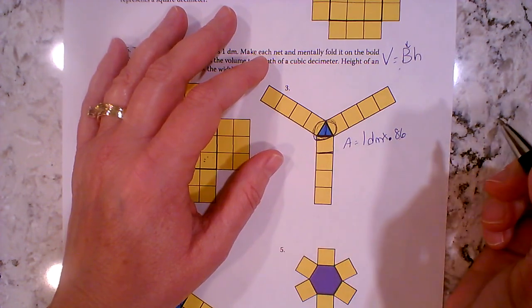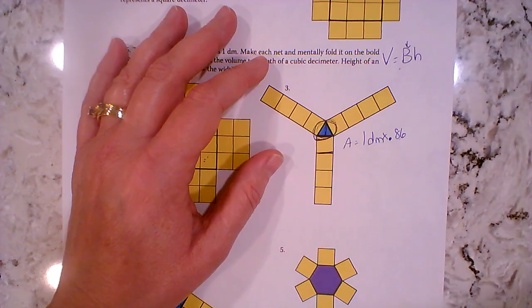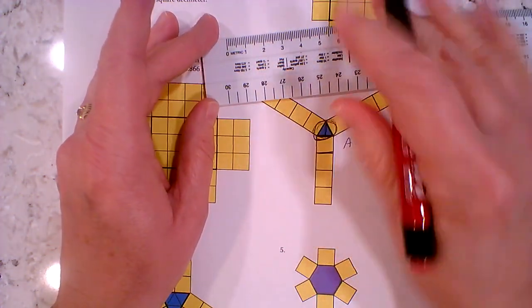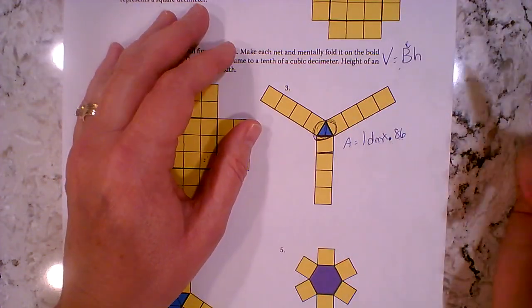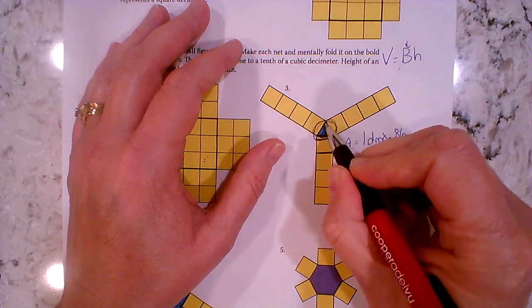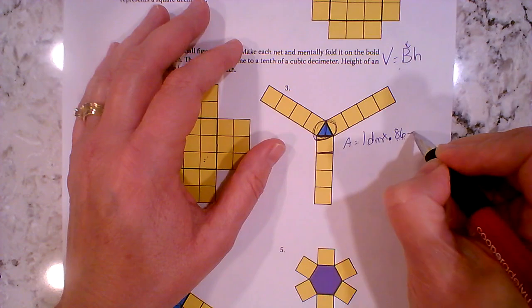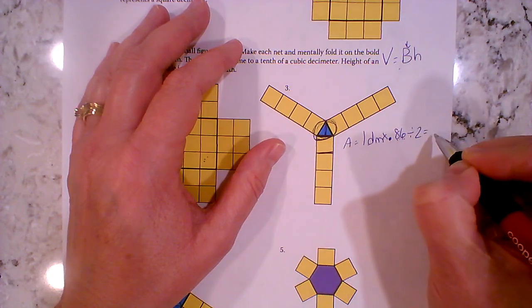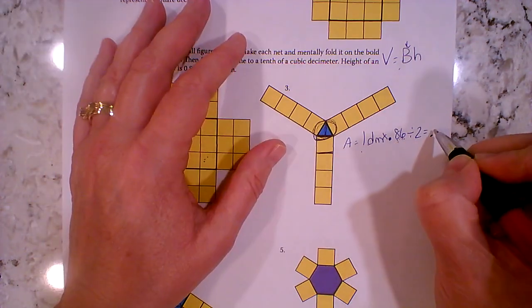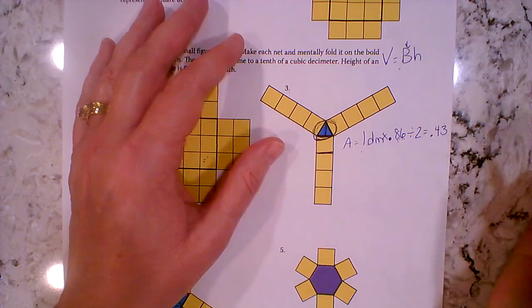Now, the book says 0.866, but with our 4-in-1 ruler, we don't go back down to that level. So we can go to the hundredths, we can't go to the thousands. So here we have 1 decimeter times the height, which is 0.86. Now we have to divide that by 2. And that will give us 1 times 0.86 is 0.86, divided by 2 is 0.43.